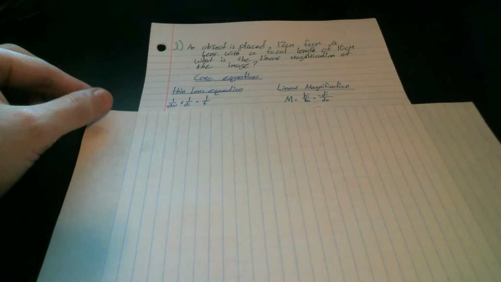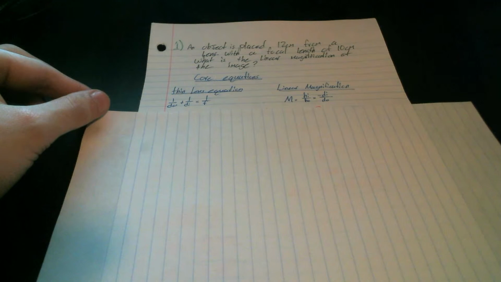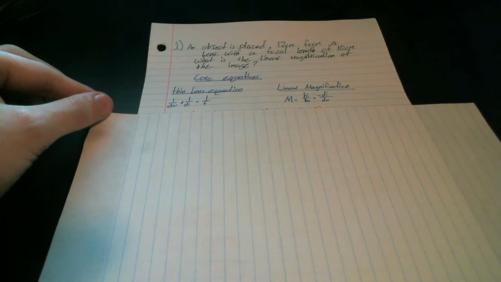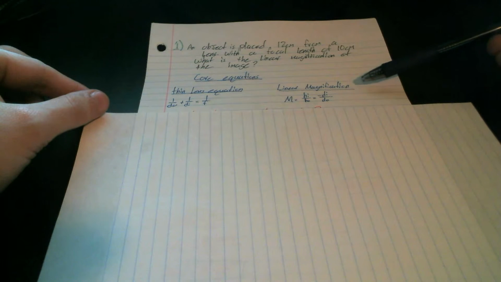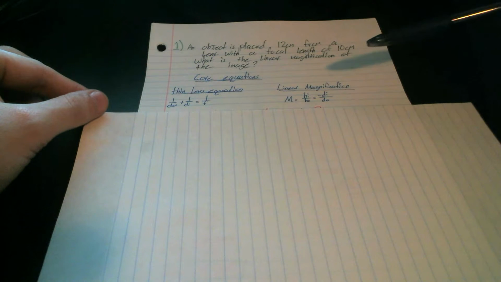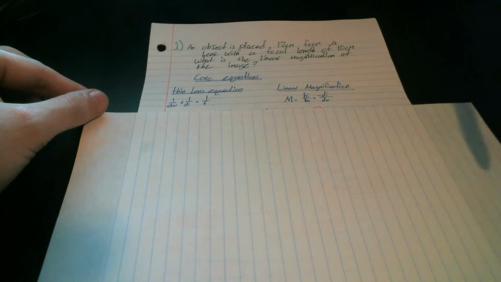The thin lens equation is 1 over the distance of the object plus 1 over the distance of the image equals 1 over the focal length, and the linear magnification equation is the magnification equals the height of the image over the height of the object, or it also equals the distance of the image over the distance of the object with the negative.